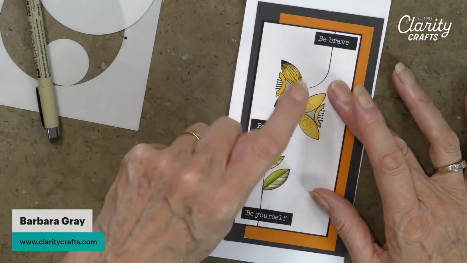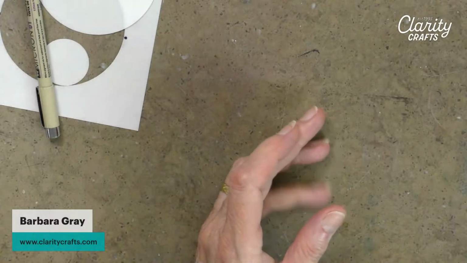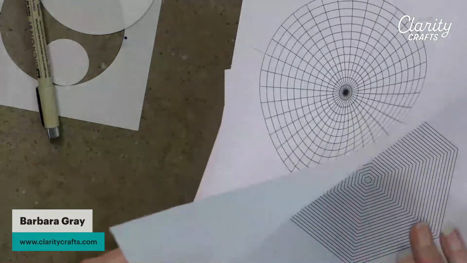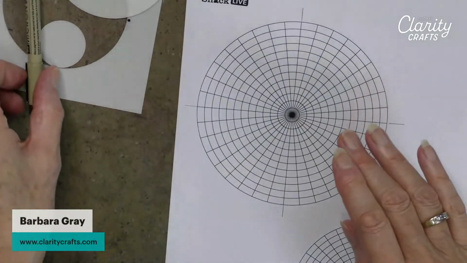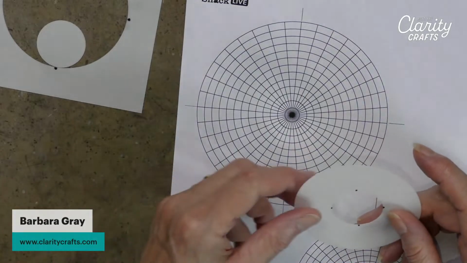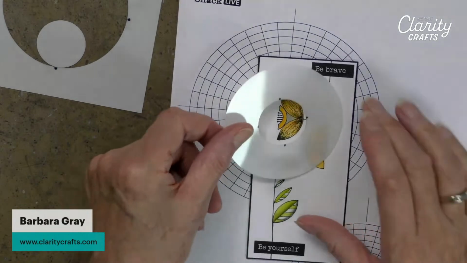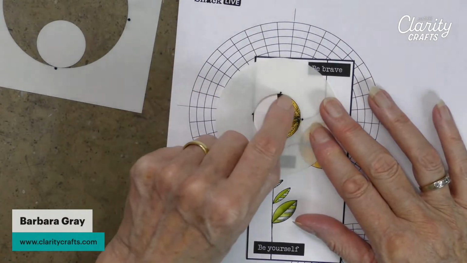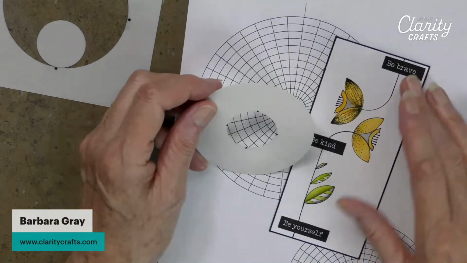Okay, so let's do this. Let's get this going, and then we can move from there. So the first thing we need, have you got your download ready? Because what we're going to do, we're going to use this one, the small one, and I'll show you where it comes from. See, there's the small inside. So that's what we're going to use.